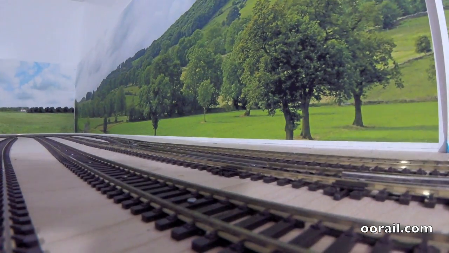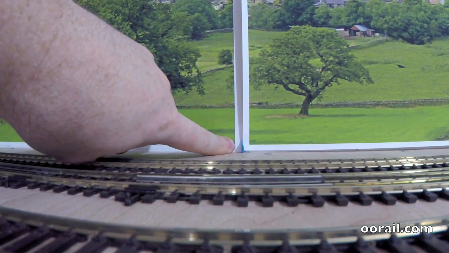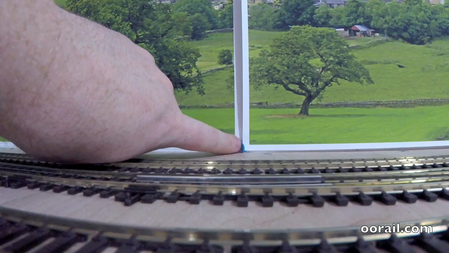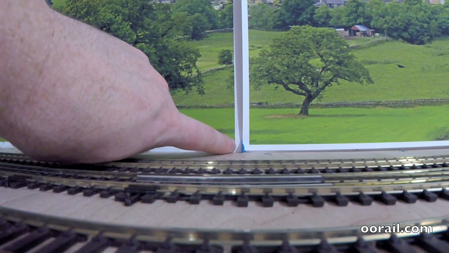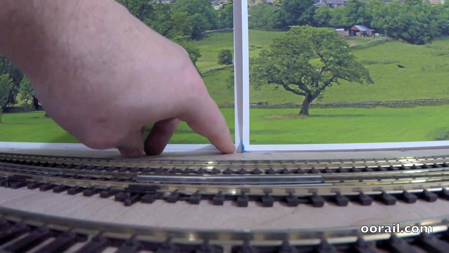So if I move the camera this way, you can see what I was talking about. Once we cut the edges off, it actually ended up stopping a few millimeters short of where it was before we cut the edges off. That's the main reason we haven't cut the very last section that's down the other end of the layout.